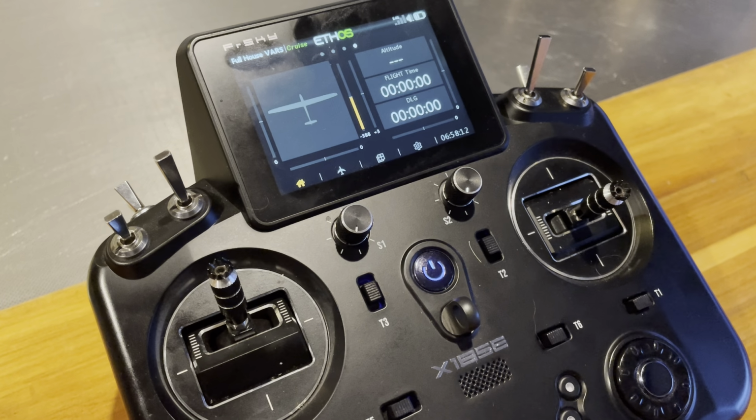Okay, let's have a look at differential. Differential is essentially the ailerons moving differently to compensate for adverse yaw. Typically my differential would be that if I add a positive number to the differential, I reduce the downward travelling aileron by that amount.